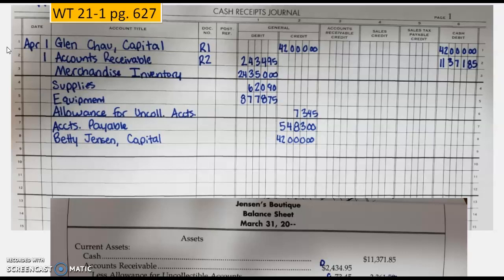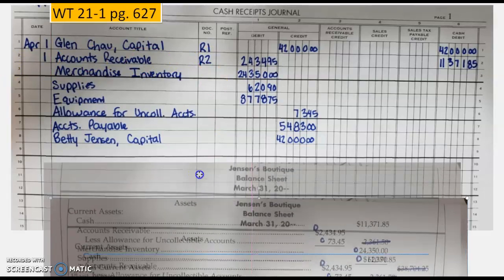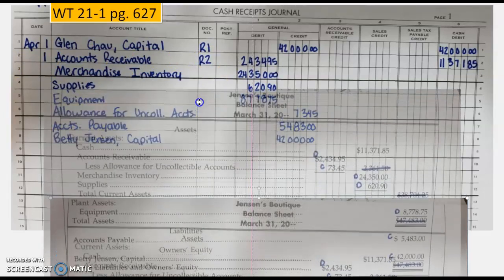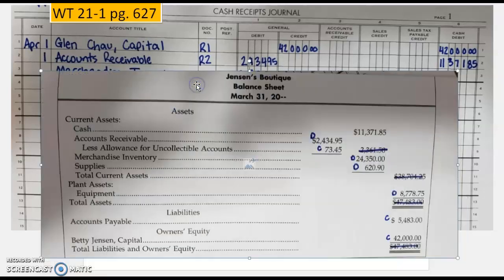So the next transaction is also on April 1st. This is from Betty Jensen's existing business as an initial investment, $42,000, receipt 2. So you can put in your date of April 1st, and then you can also put in R2. Now, this is going to be from the previous side of the work together page in your workbook, where you'll get their balance sheet. And what we're going to do is put in all of these numbers and where they should go.